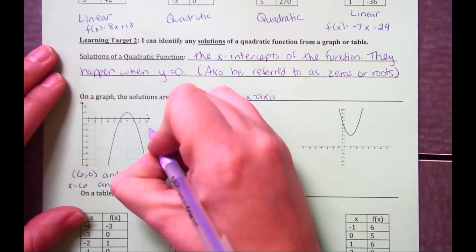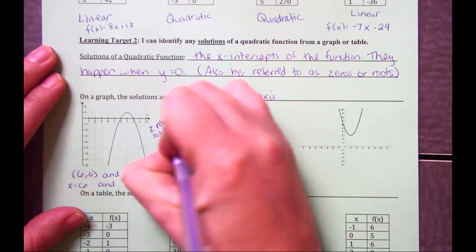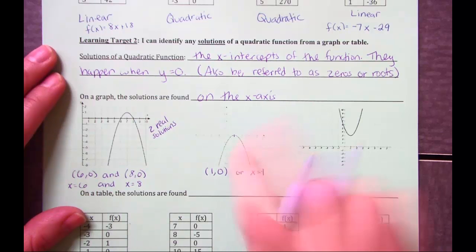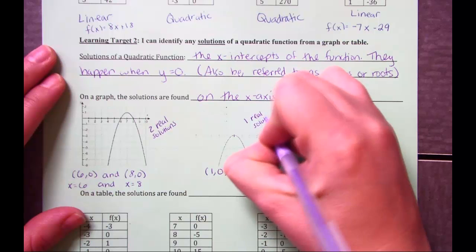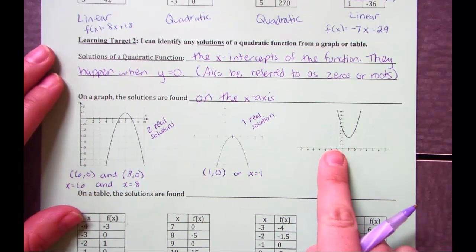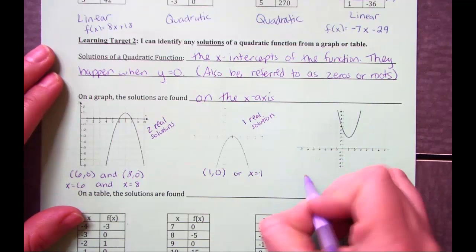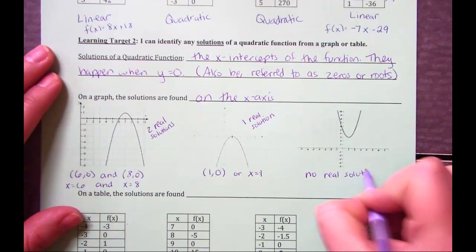So this graph over here has two real solutions. This graph over here has one real solution because it touches one time, and then this graph over here doesn't touch at all, so we're going to say that there's no real solutions.